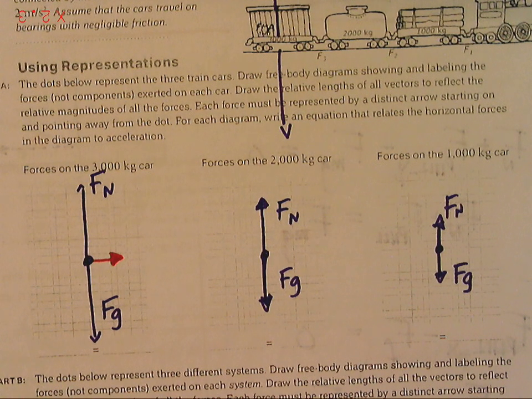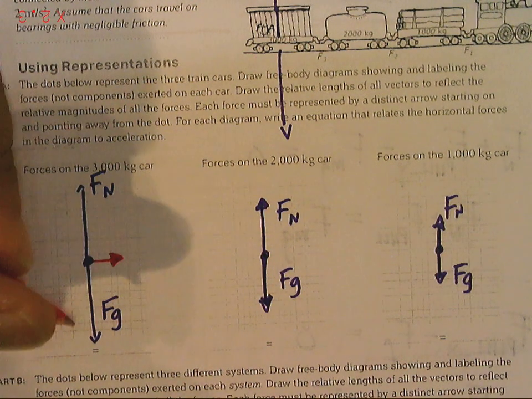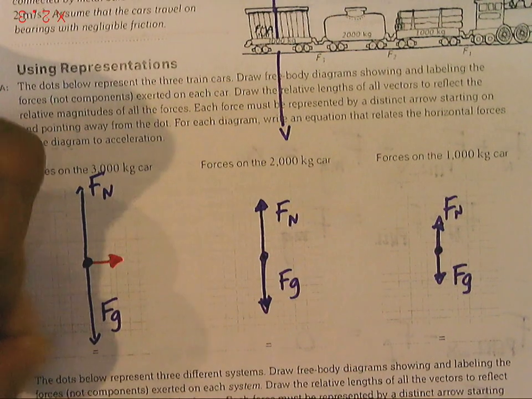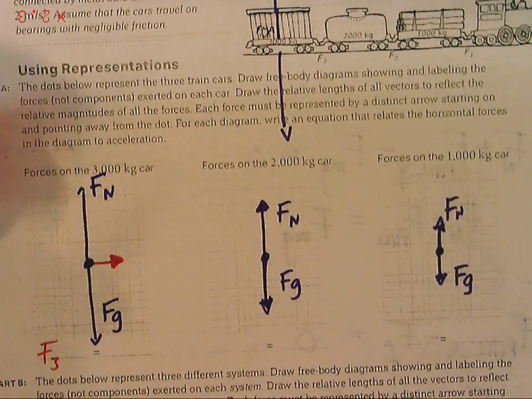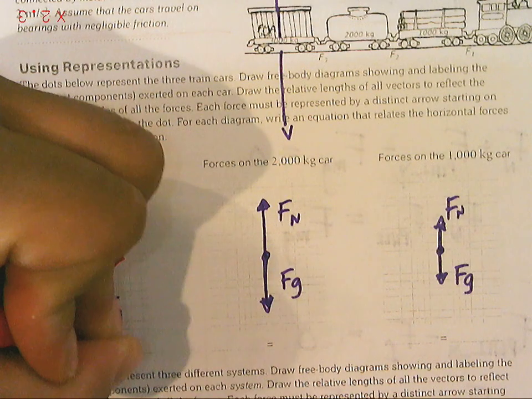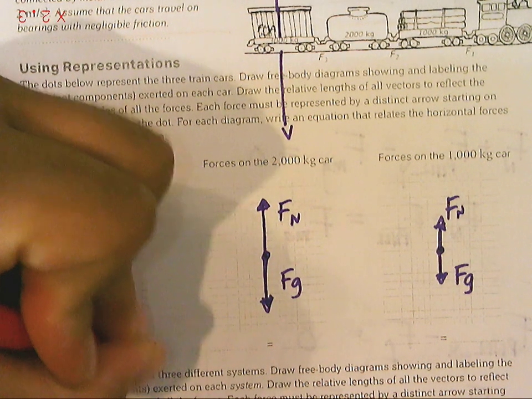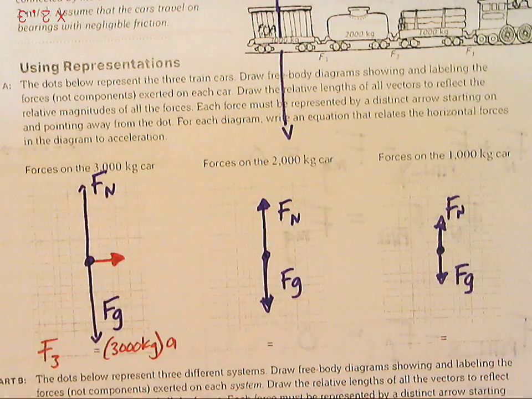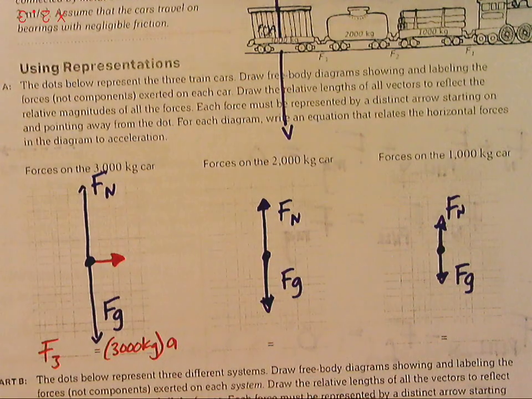That's the force pulling it at the acceleration of 2 meters per second squared. And so F3 equals the mass of this car, which is 3,000, times my acceleration a.